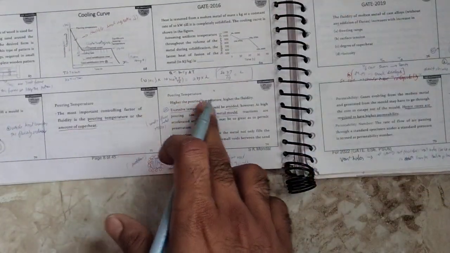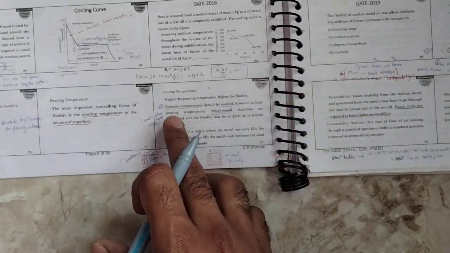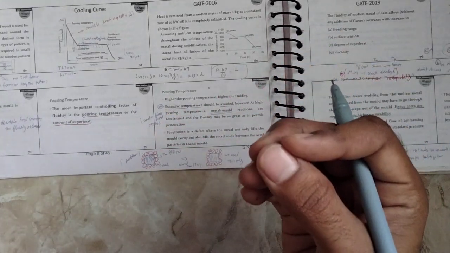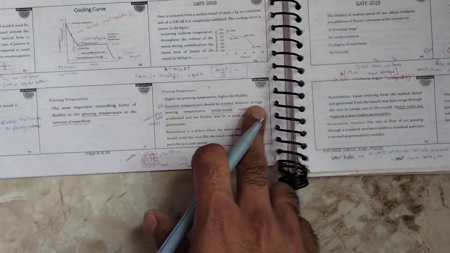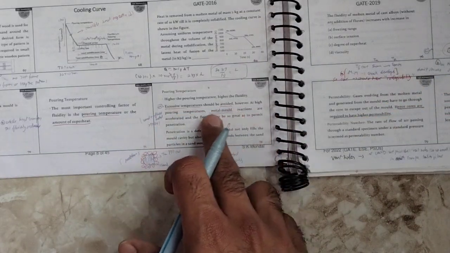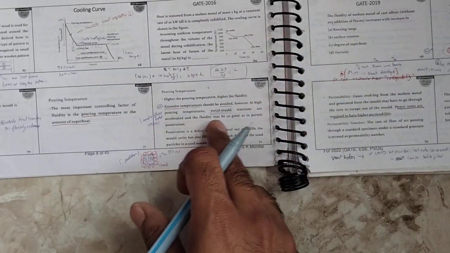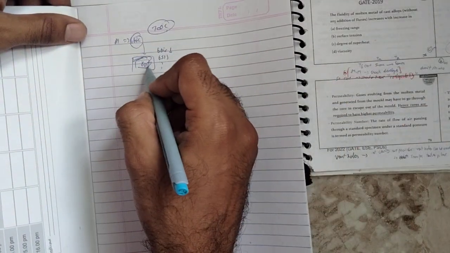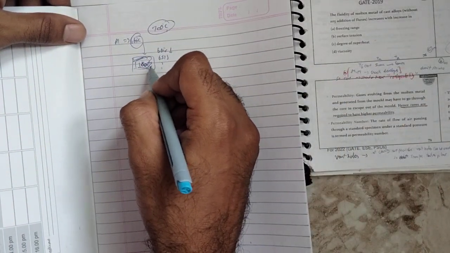Higher the pouring temperature, higher the fluidity, definitely. But excessive temperature should be avoided. Instead of pouring at 700 degrees Celsius, if I pour at 1500 degrees Celsius, then at the high pouring temperature, both the pouring metal and the mold, that means the sand, are affected, and it causes penetration. The sand surrounding the cavity gets stuck to the fluid. For example, if I pour at 1000 degrees Celsius, the sand sticks to the fluid, and the entire product we need gets damaged.